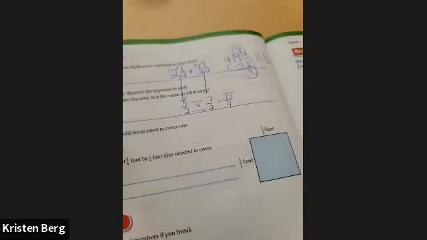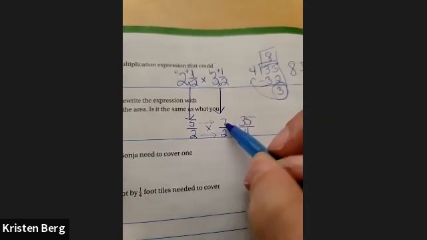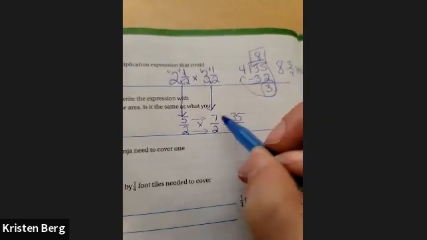Now, when they are talking about making up the things, I think it's a lot easier if you see this because it's telling you you want 5 1/2s. And then here, this is like saying 7 halves.